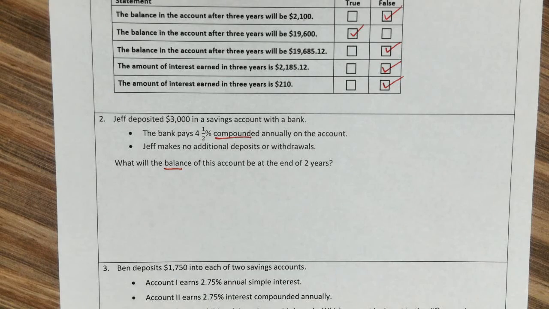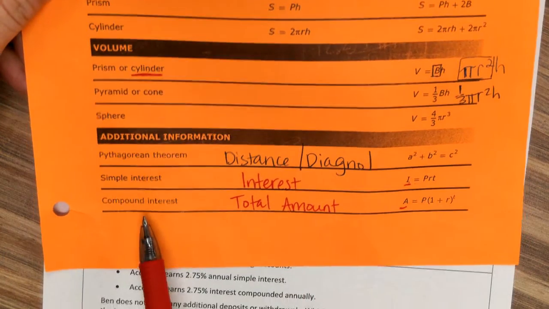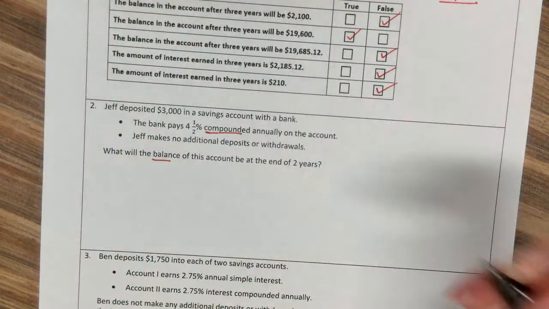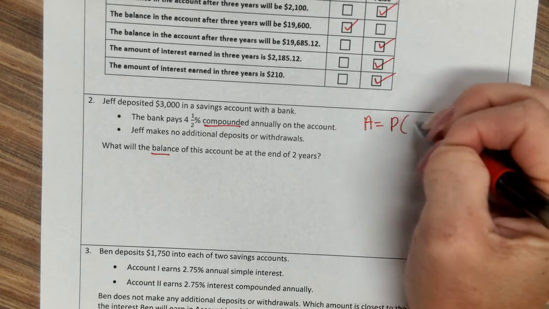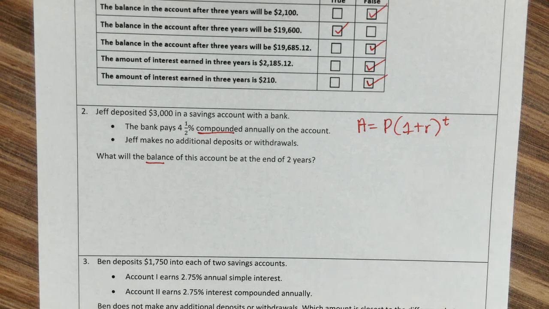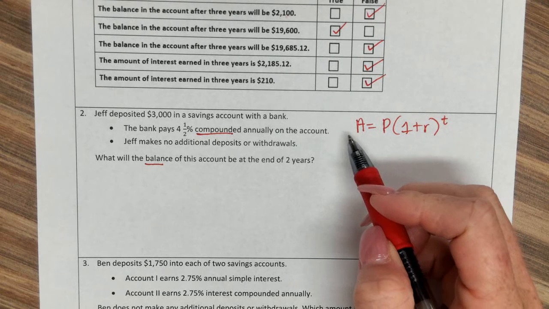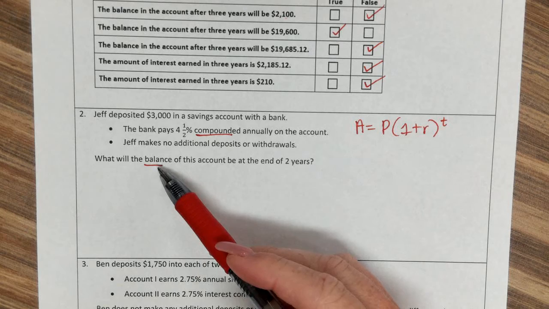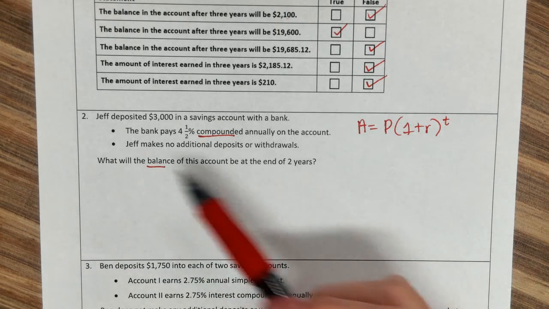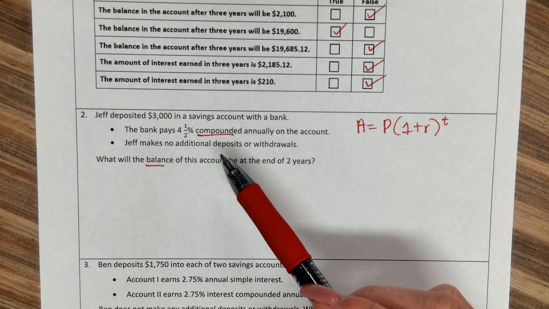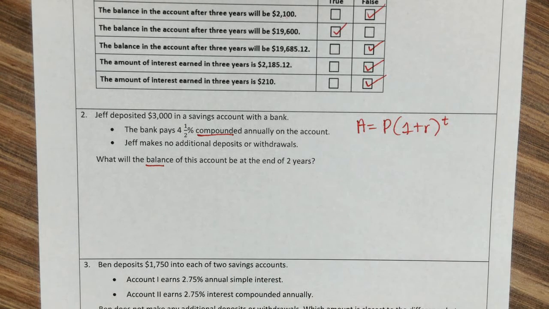Compound. So I go to my star chart. I look up compound. And this is the formula I'm going to write. A equals P open parentheses 1 plus R to the T power. Now I'm going to fill in the pieces that I know. But what does this formula solve for? Total amount. Is it going to give me the total amount? The formula is, but the question says, what will the balance be? Doesn't that mean total amount? So this formula is going to give me my answer.